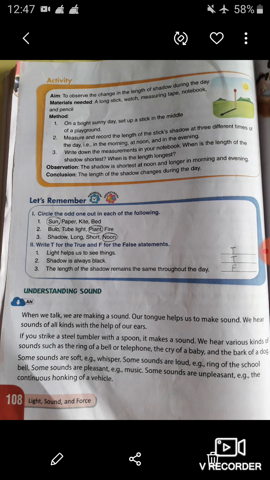But objects that do not give out light are called non-luminous. We can see non-luminous objects only when light falls on them. Otherwise, we can't see non-luminous objects. Examples of non-luminous objects are paper, table, kite, bat, etc.